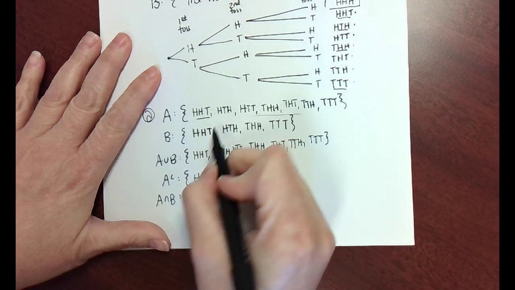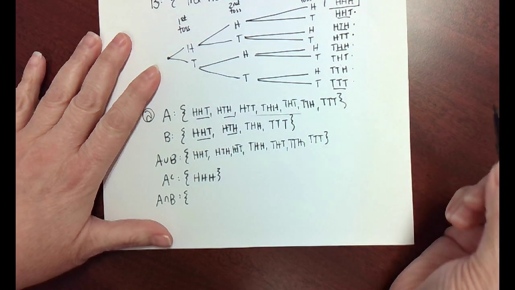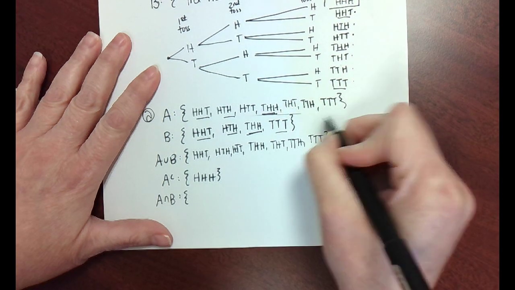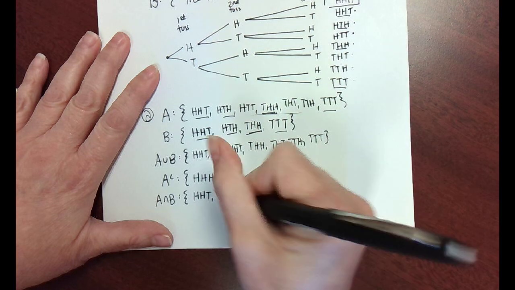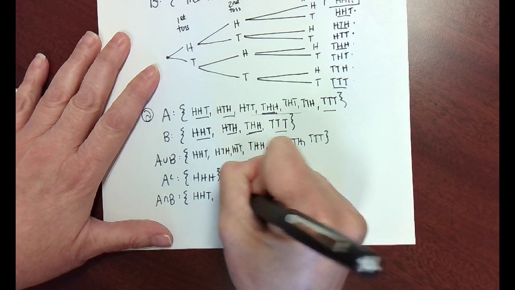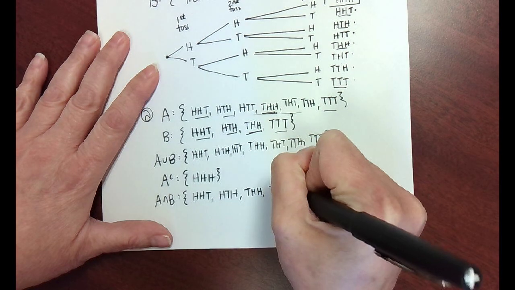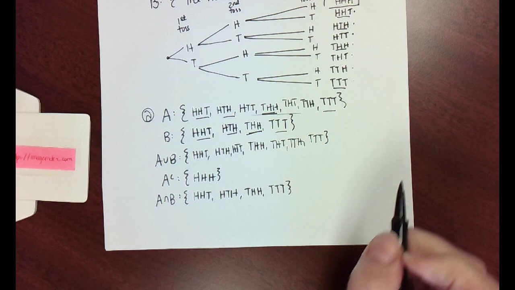So they have an HHT, an HTH, a THH, and a TTT in common. Those four options make up the intersection of A and B. And that takes care of everything that Part A asks for.